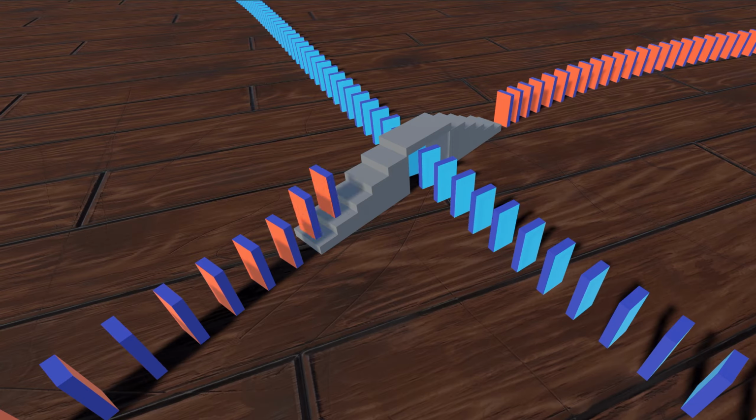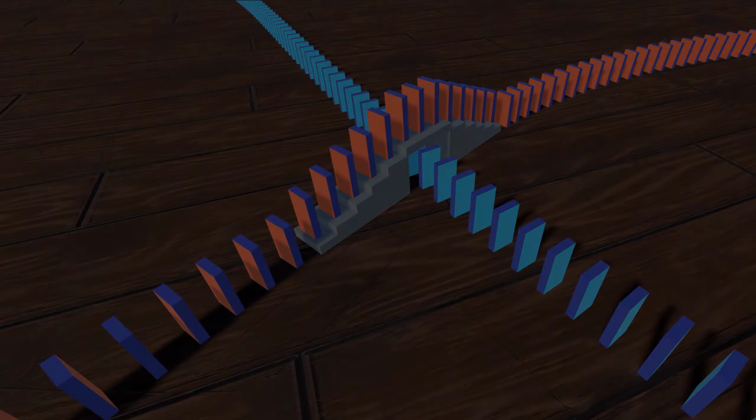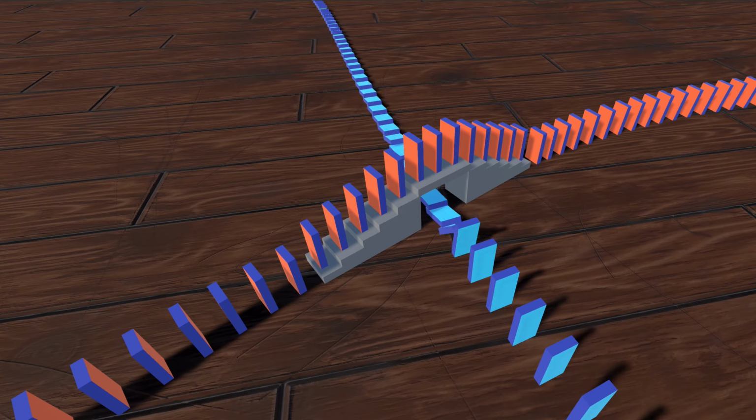Path, check. Connecting stuff, check. I just needed a small bridge structure to allow paths to overlap.